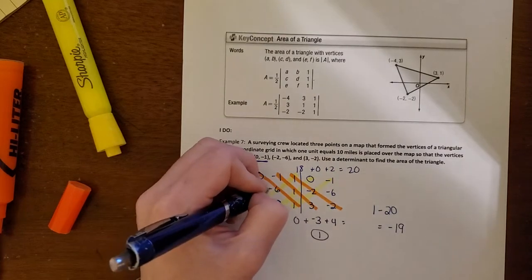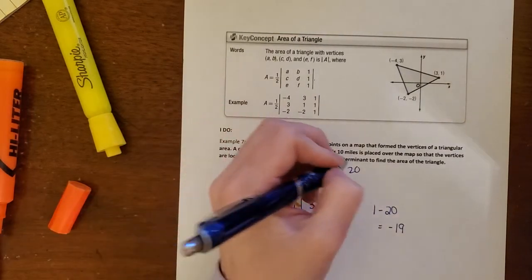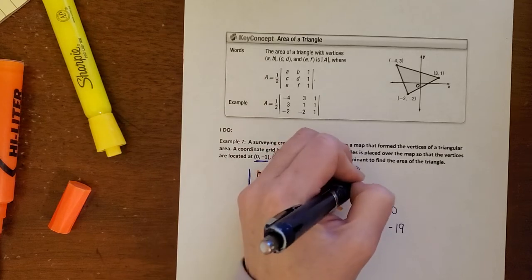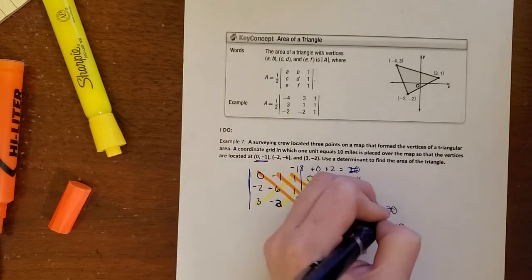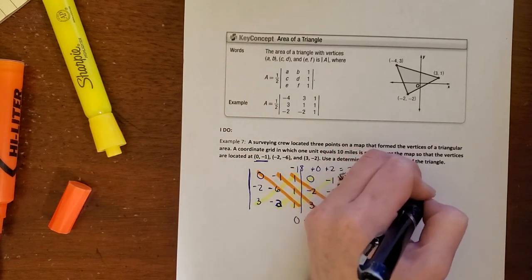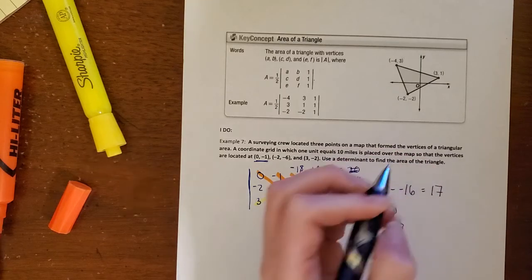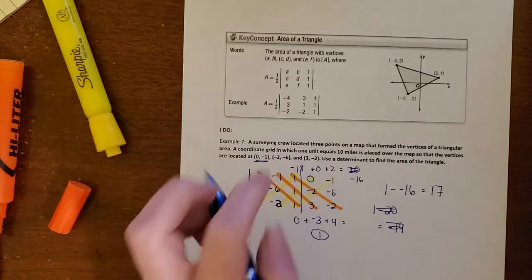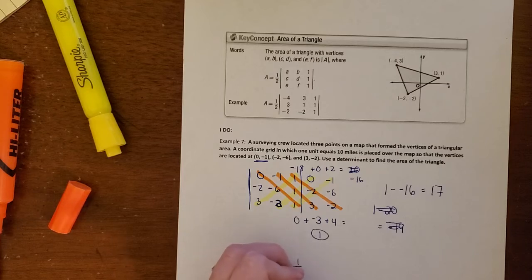Oh, I missed a negative sign, sorry. So this should be -18. My apologies. So that's going to be -16. So it's going to be 1 minus -16, which is 17. I apologize. So then that's the answer, but then the area is 1/2 of that number. So then this would be 8.5. And we're talking about miles squared.